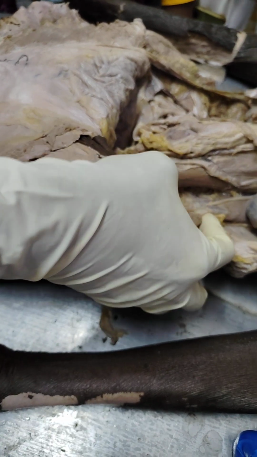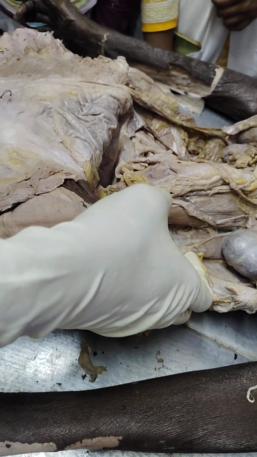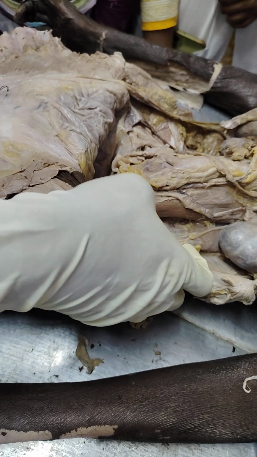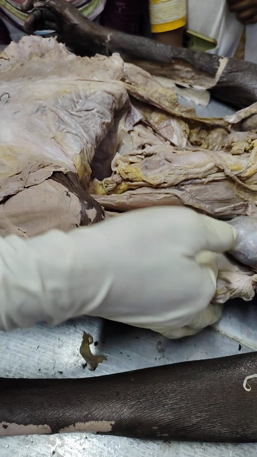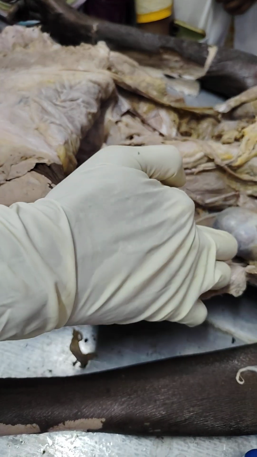So this part is the iliac fossa and this is the iliac crest over here. Could you see that? The iliac fossa gives rise to the iliacus muscle. This entire part is the iliacus muscle, but the iliac crest gives rise to the quadratus lumborum. Got it? So this is the demarcating point over here.